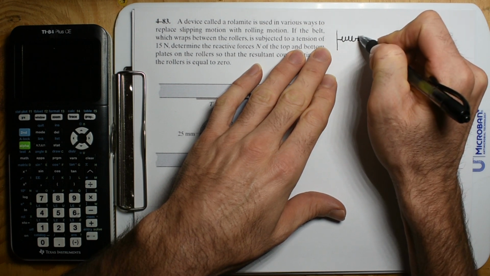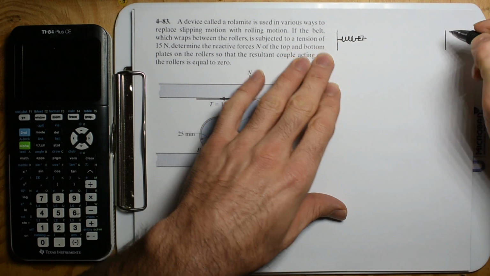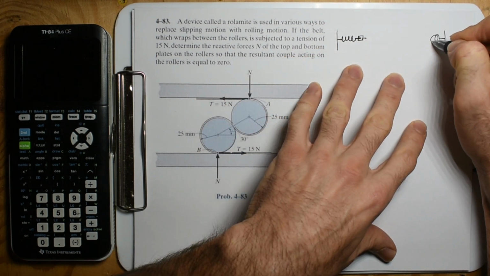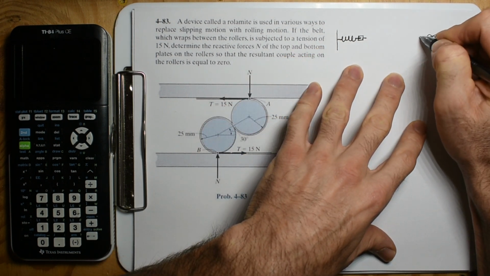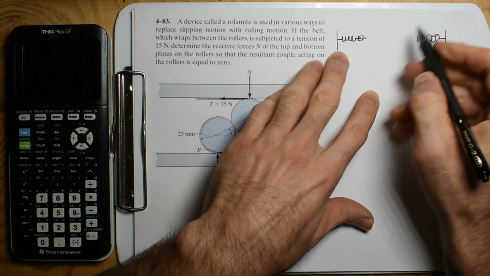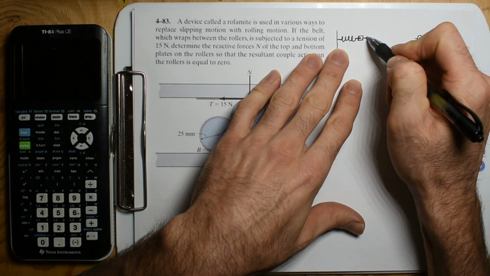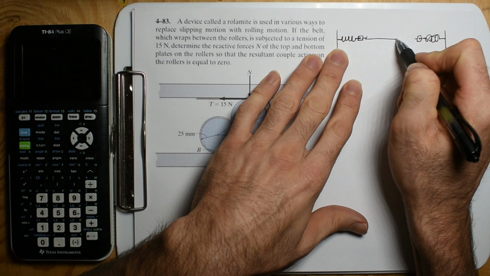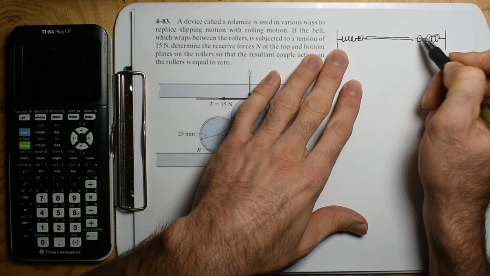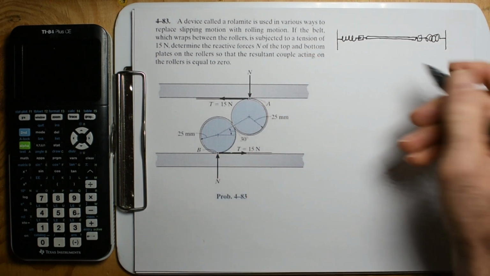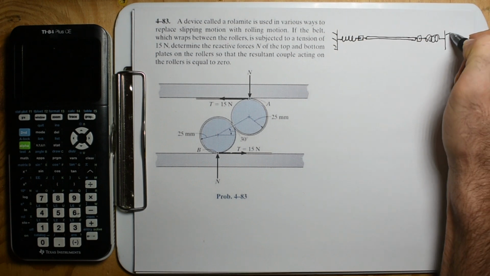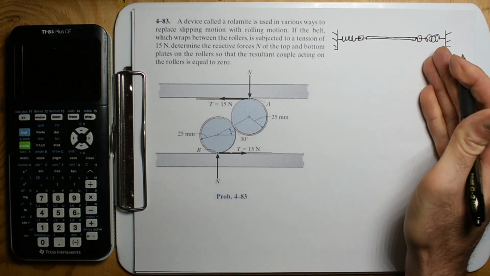Then again, we're going to have a little device that's going to measure the tension. And then we're going to have a spring right here, a little device. And then we're going to attach a rope to this. So here's the rope. I'm just doing this to show you that this rope has tension.